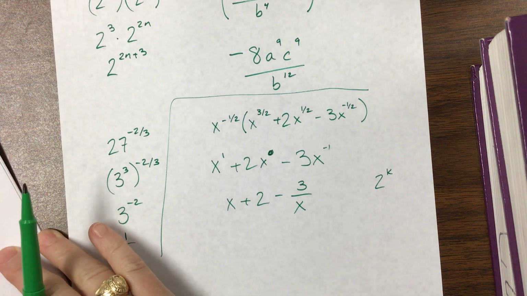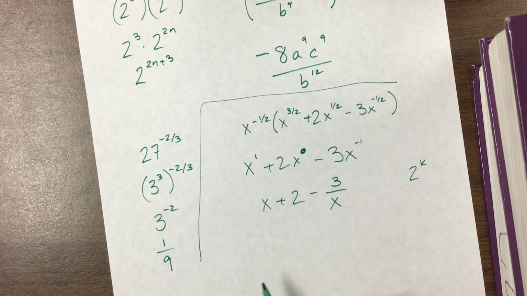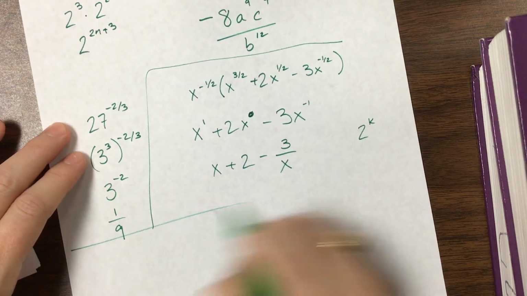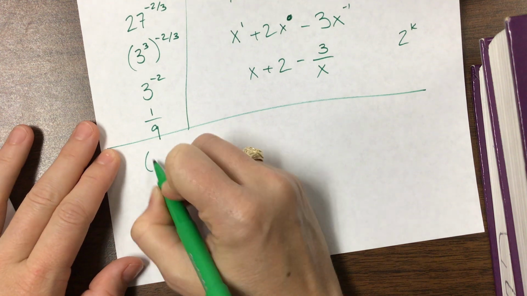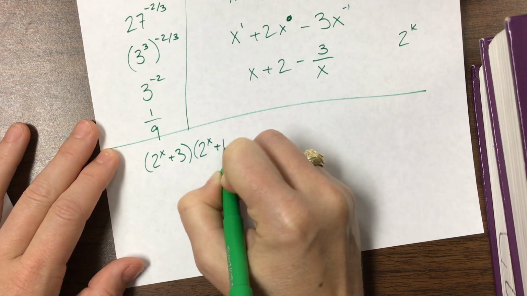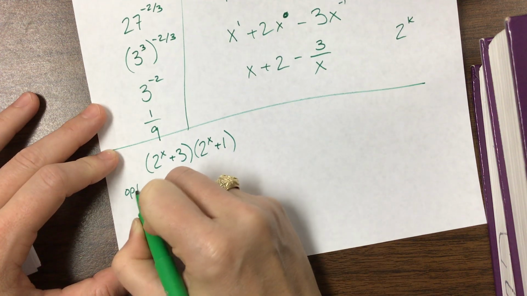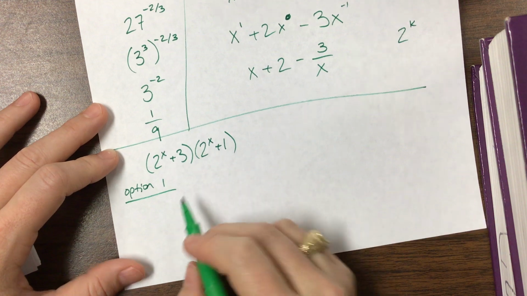Okay, the next one, I want to do 4b with you, which says something like 2 to the x plus 3 times 2 to the x plus 1. Okay, option 1 is just to distribute as we have it and see what we've got.